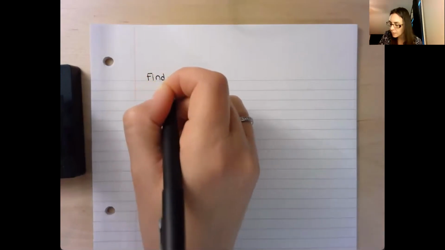And one last set of definitions here. I've mentioned this word already, but I didn't define it, and that's the word opposite.